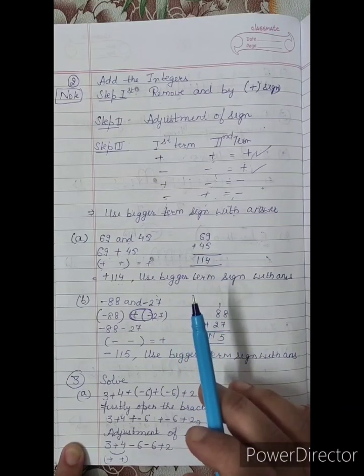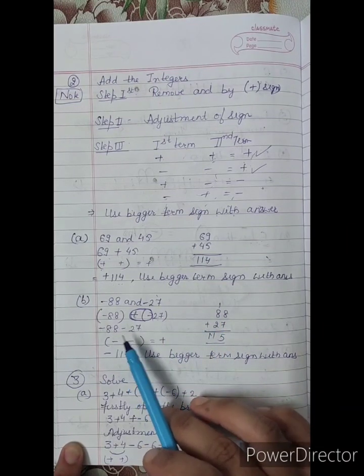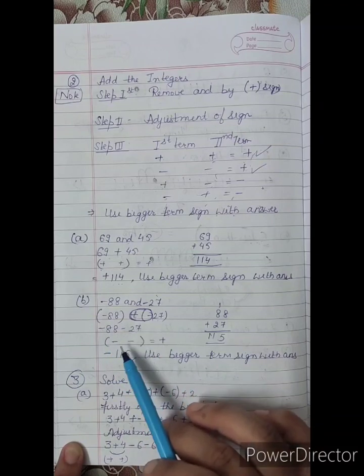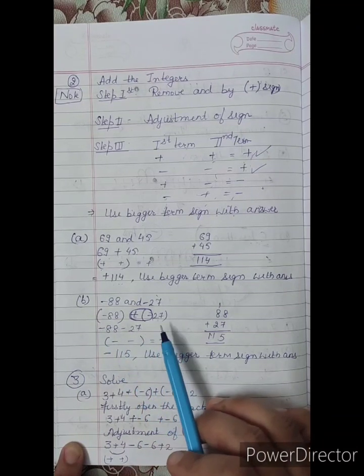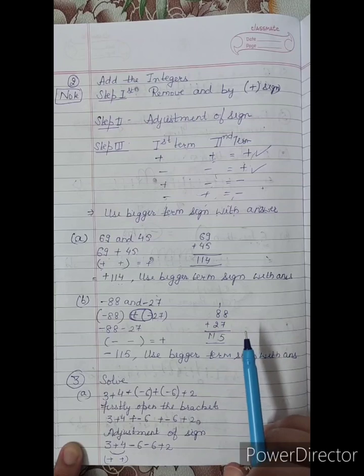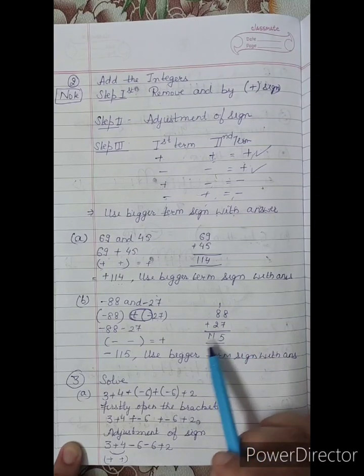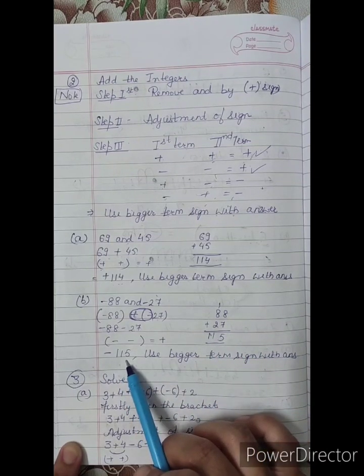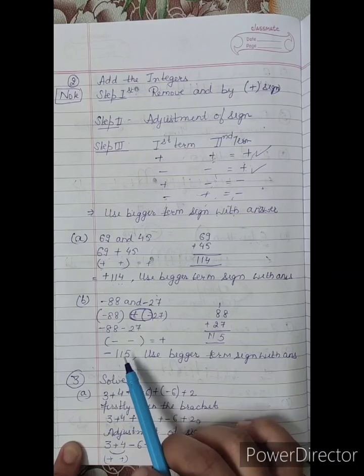None other work they are doing. Simply they are saying that you have to go for addition or subtraction. Now same sign indicates you will go for addition. So quickly, on the side, add both numbers. Whatever you are getting is 115. This is your answer. But with the answer you need to put the bigger term sign.